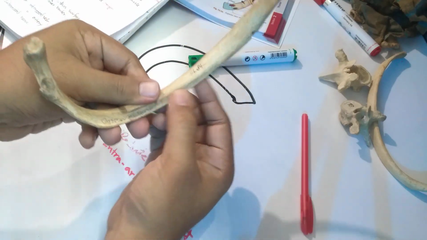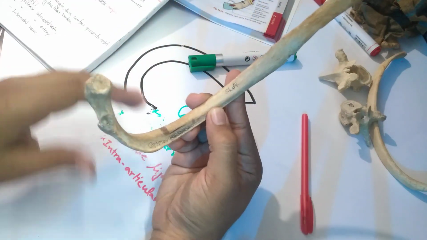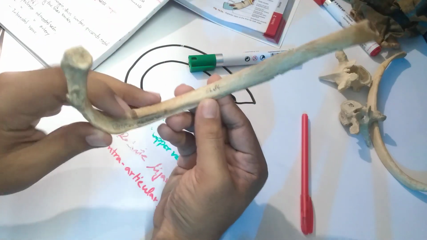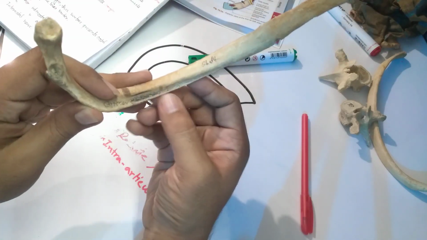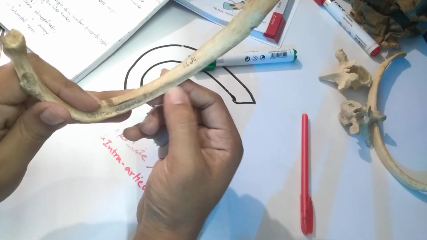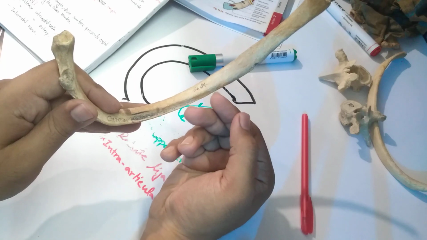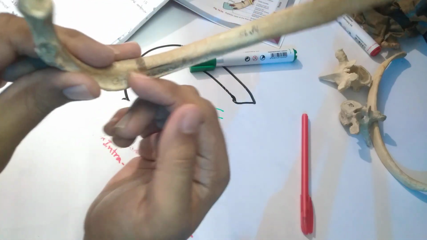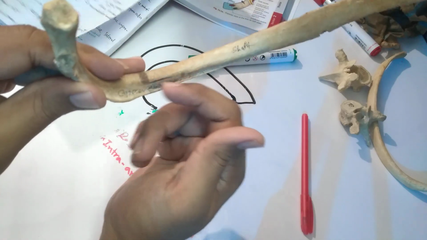Before that, the lower border also has a muscle attachment, that is the external intercostal muscle, or intercostalis externus, and the lower border has a costal groove.